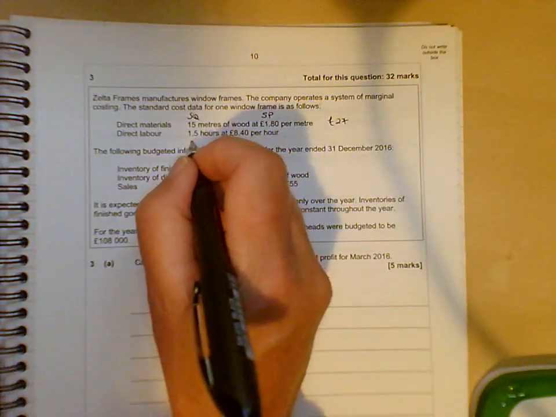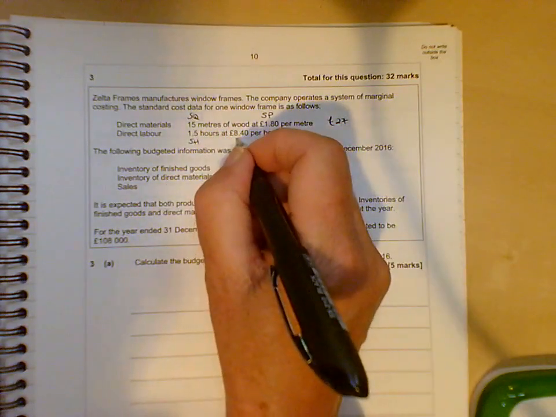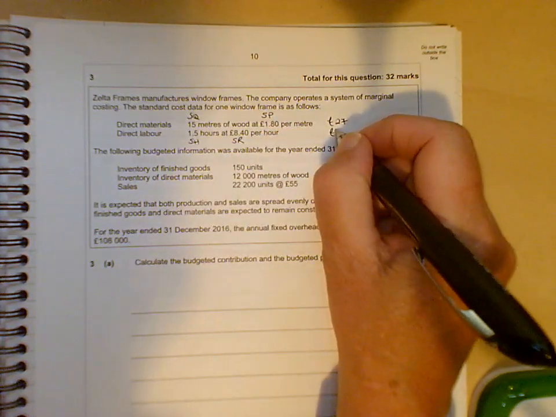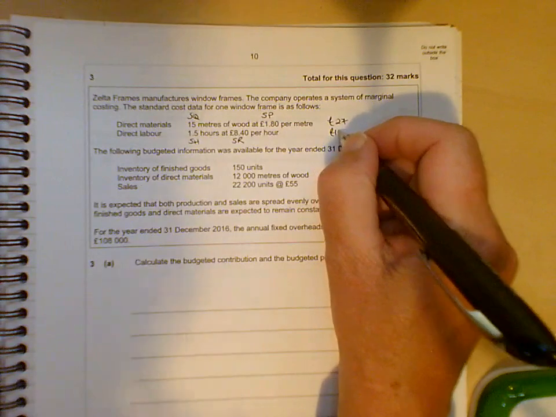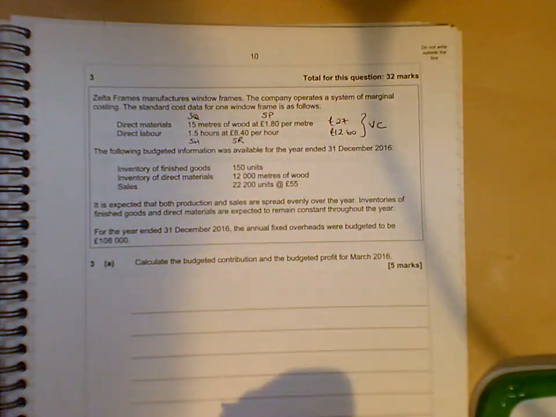We can do the same with the labour. So direct labour, 1.5 hours, that's the standard hours for one window. £8.40 per hour is the standard rate. Well, if we multiply those two together, 1.5 times 8.40, got to be 12.60. So those are your variable costs.